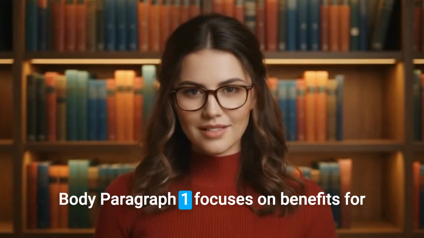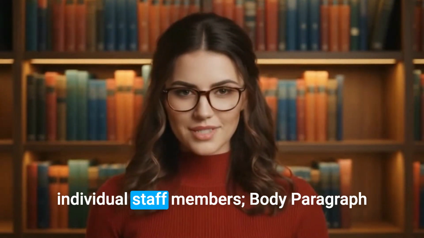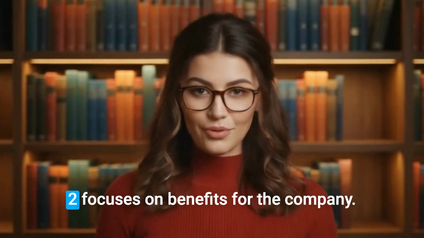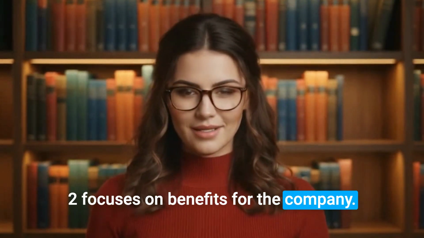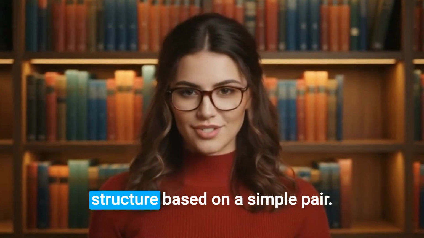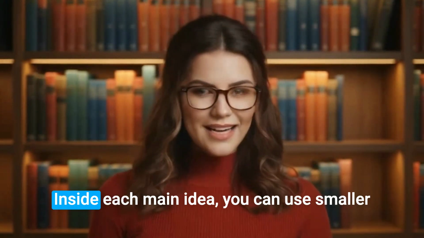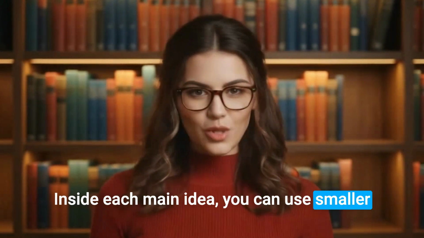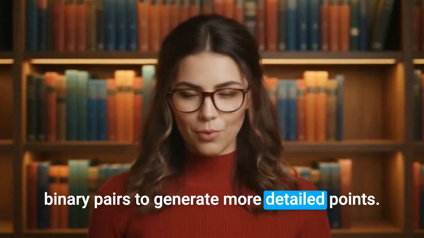Body paragraph 1 focuses on benefits for individual staff members. Body paragraph 2 focuses on benefits for the company. You now have a clear, logical structure based on a simple pair. Inside each main idea, you can use smaller binary pairs to generate more detailed points.